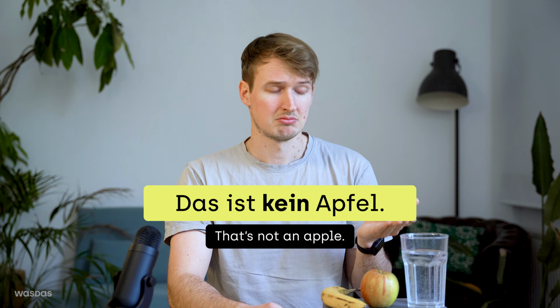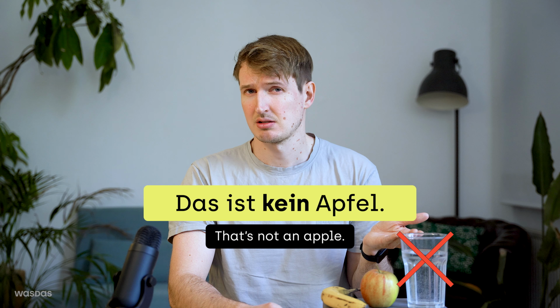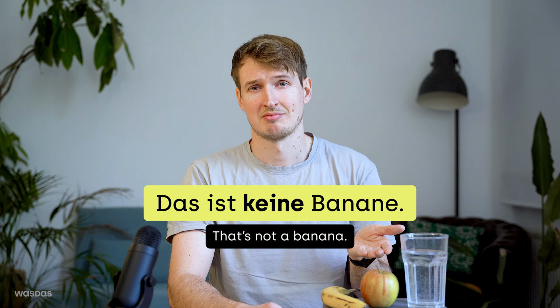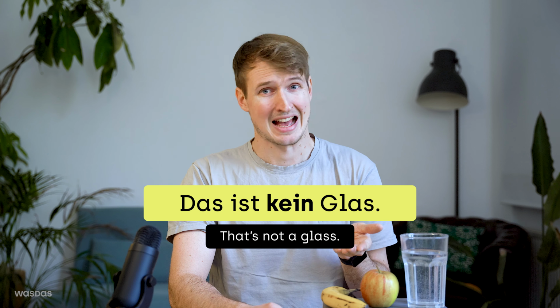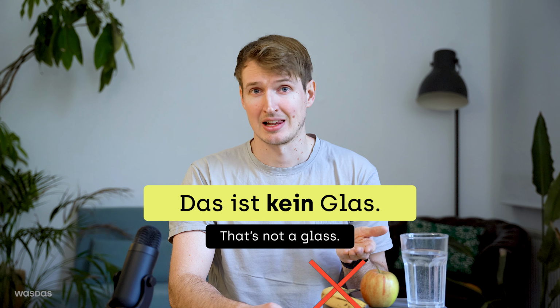Here's how. Das ist kein Apfel. That's not an apple. Das ist keine Banane. That's not a banana. Das ist kein Glas. That's not a glass. That's a very insightful lesson so far. Well, the smart cookies here among you have probably already figured out the rule.